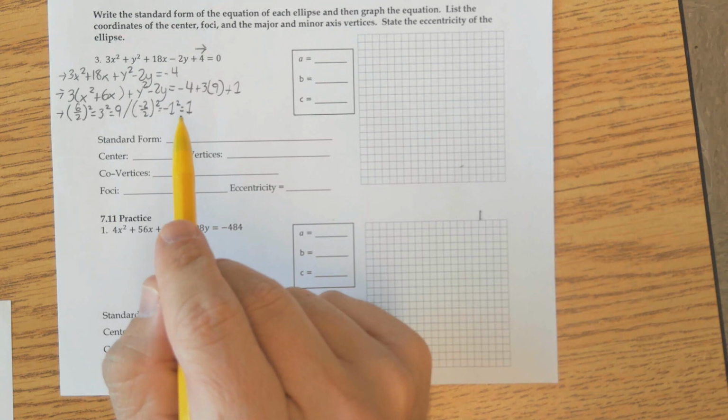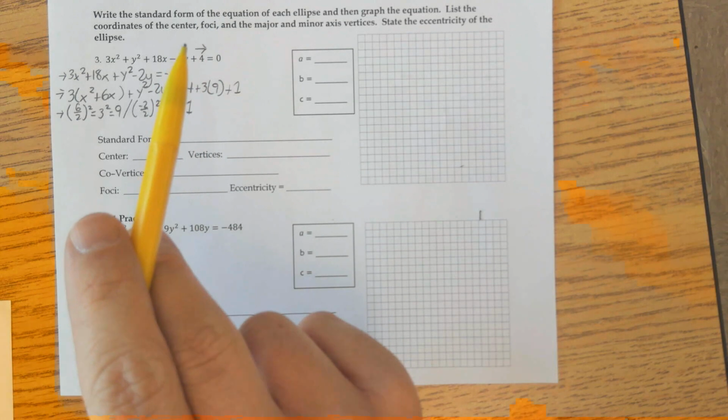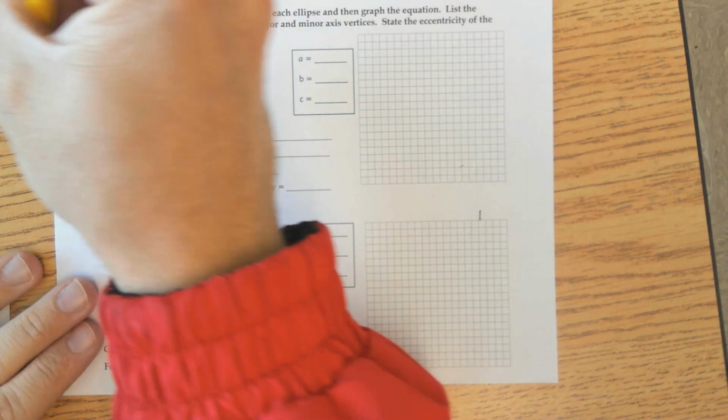Okay, so we can just add 1 to the right side. No need to multiply. Okay, and so then you're going to have something that looks like this.